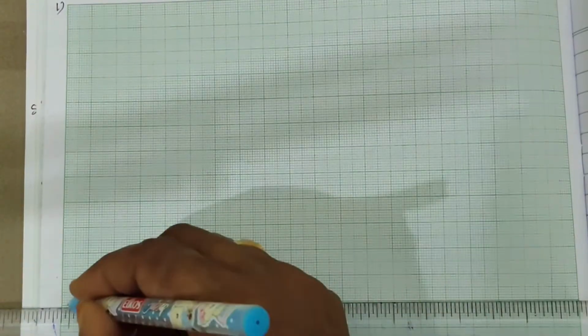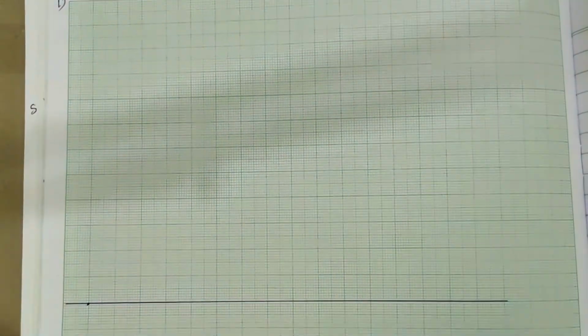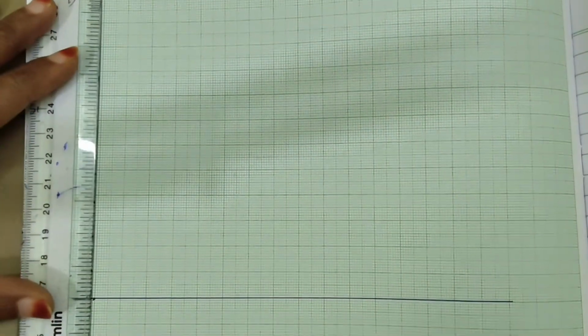This is the graph paper. Here we draw one horizontal line, that is the x axis, and one vertical line, that is the y axis.